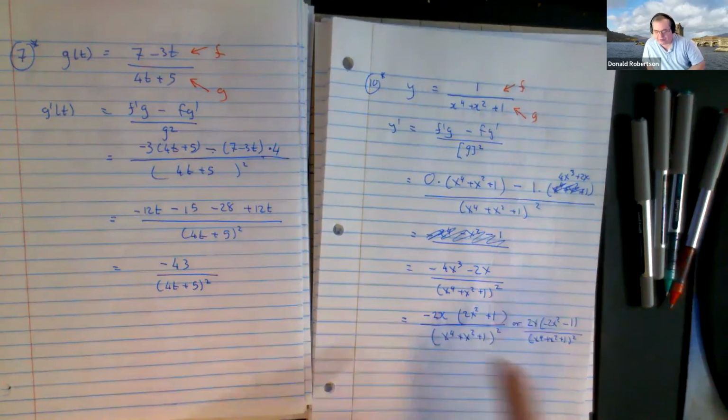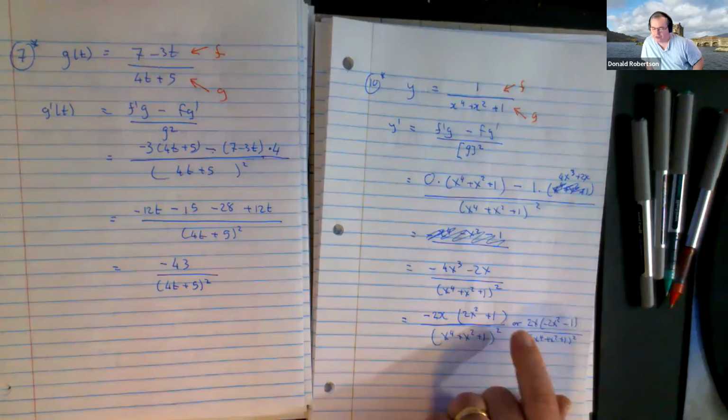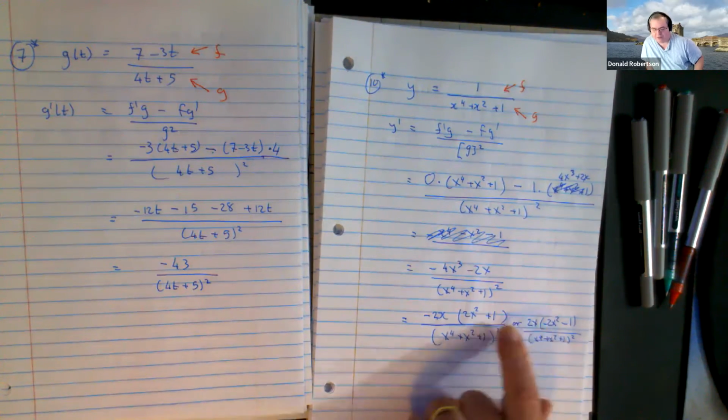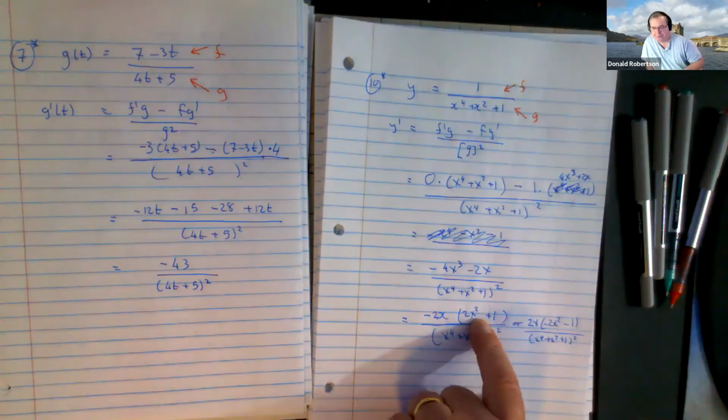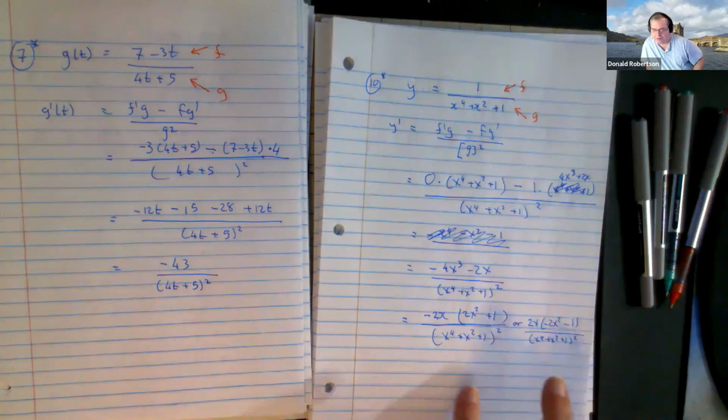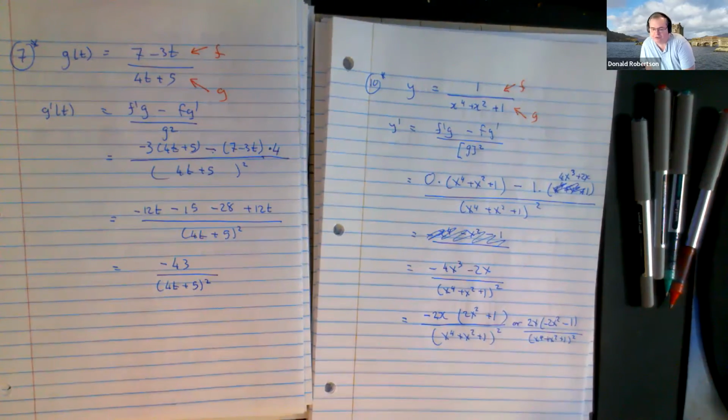I think both of those are equally good, so I wouldn't have a problem with that, right? So if you just saw the 2x and left that, that's fine. If you saw the negative 2x and left that, that's also fine. So, yeah, both are good. Pick whichever one you like.